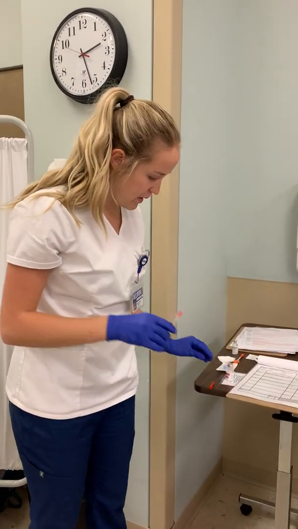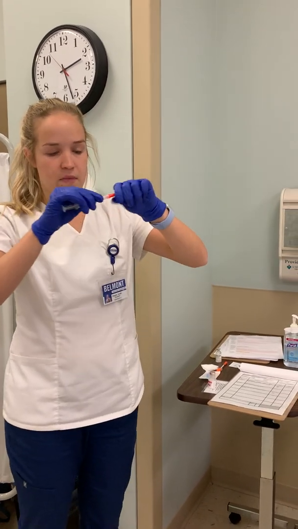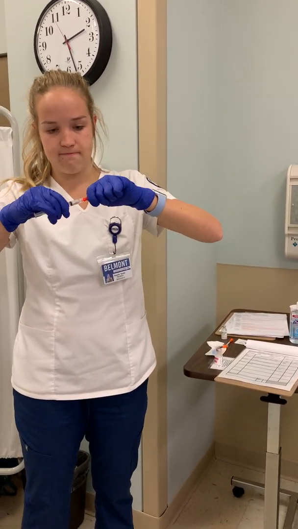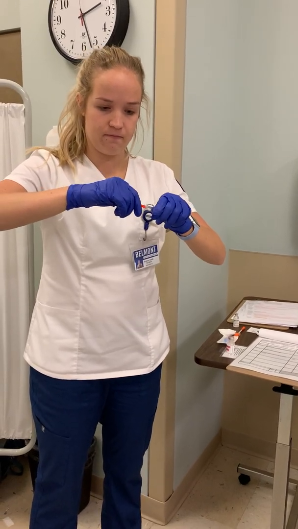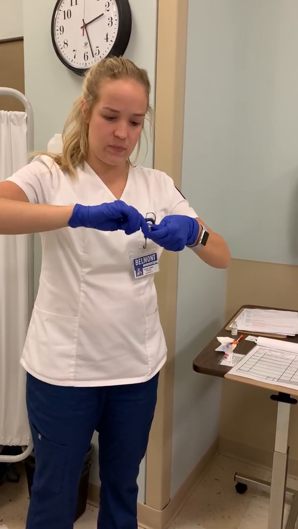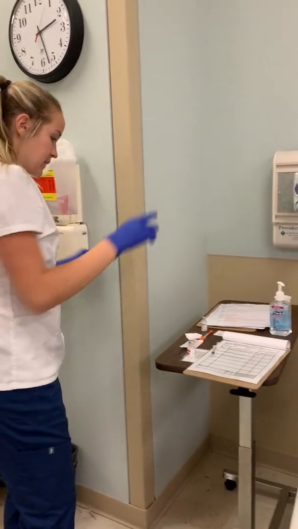I'm going to use the scooping method to recap this needle. Unscrew this. There we go. Okay. That goes in there.